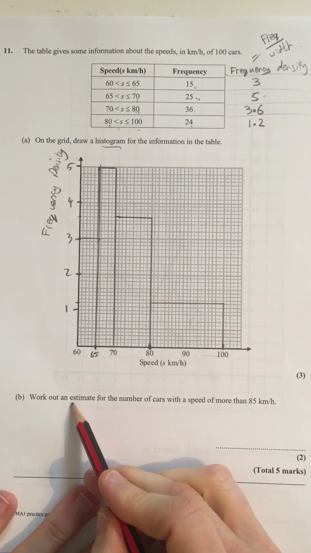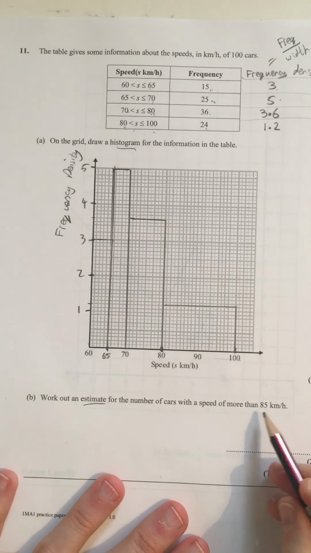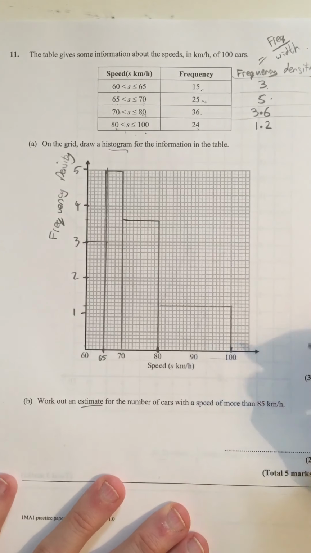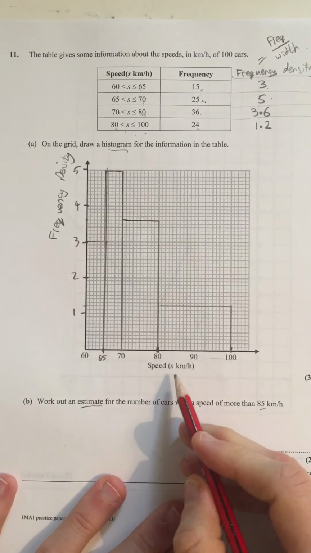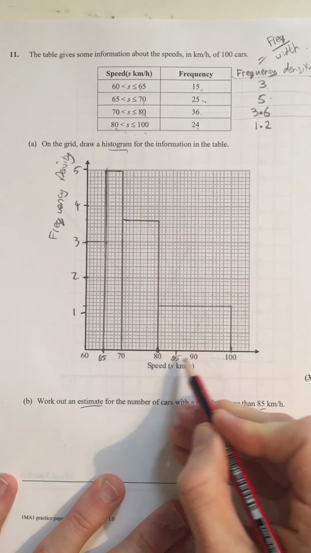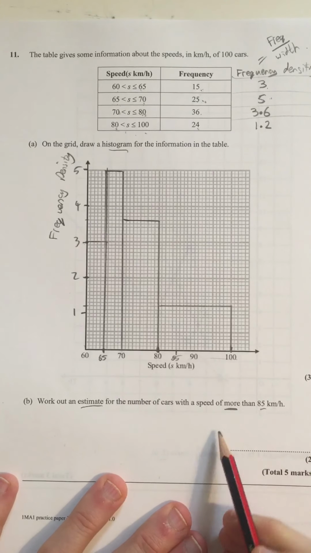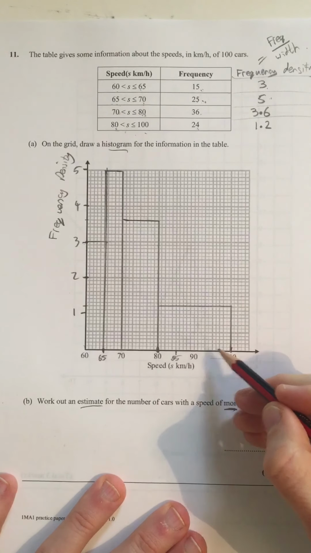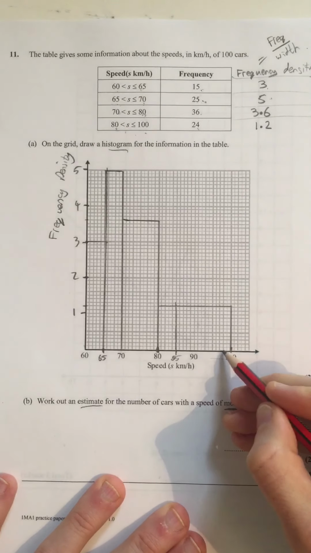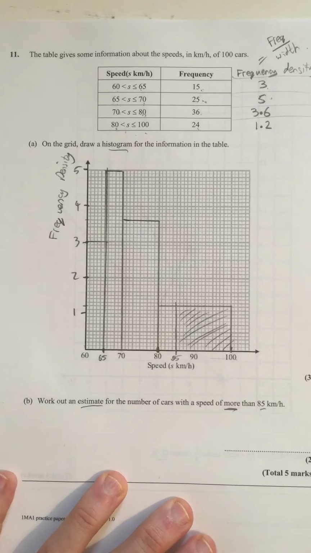Part B: work out an estimate for the number of cars with a speed of more than 85 kilometres per hour. So let's look on our graph. 85 kilometres per hour is here. That's 85 in the middle of 80 and 90. So we want the cars above that. So if I was to draw my line here at 85, I want the cars that are above that. How many are in here?